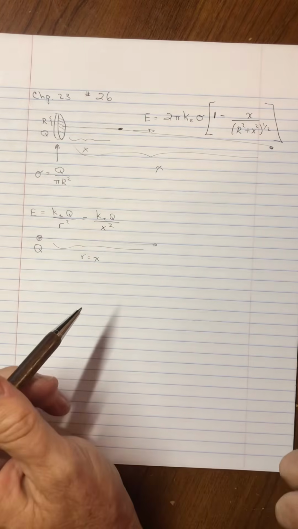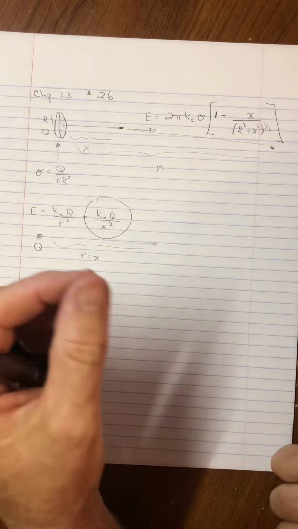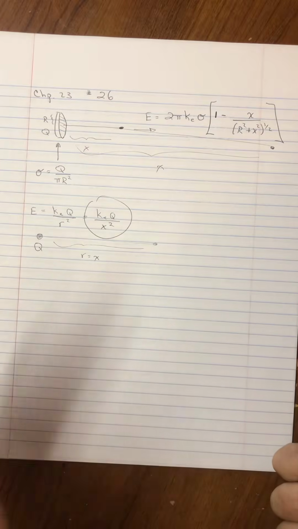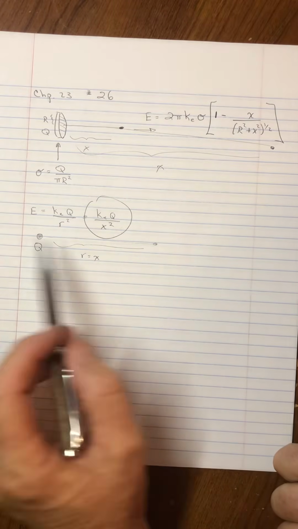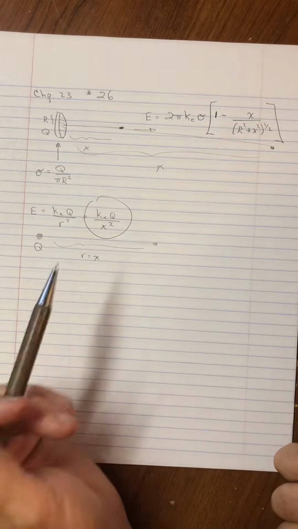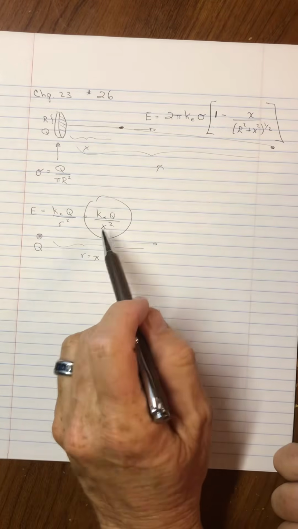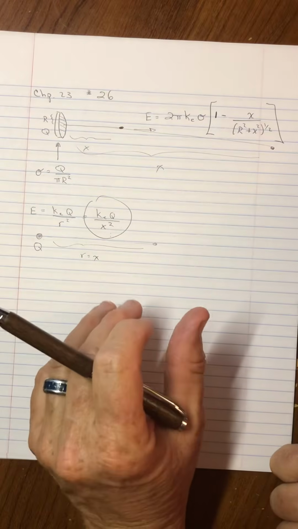In fact, I would even go further to say that whether we have a disk, a ring, or a rod, if your distance is really far from it, it'll physically always look like a point. You're just so far away from it. So the limit of all of our equations for the electric field of all these shapes we've been working with, whether they be a ring or a disc or a rod, would come out to be this. So this question could have asked it about any shape or object.